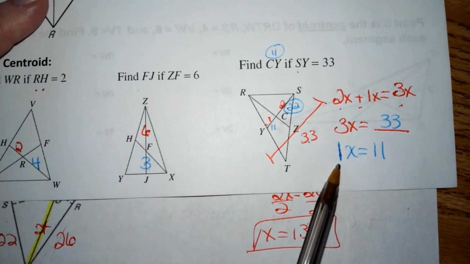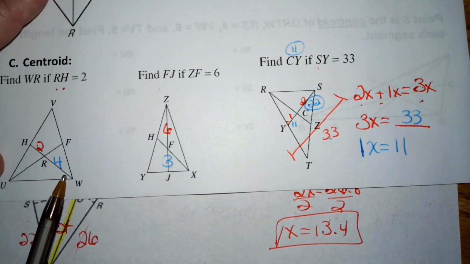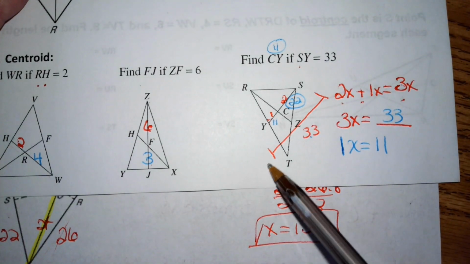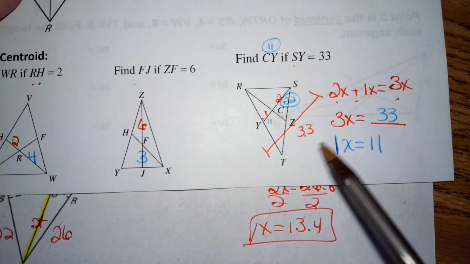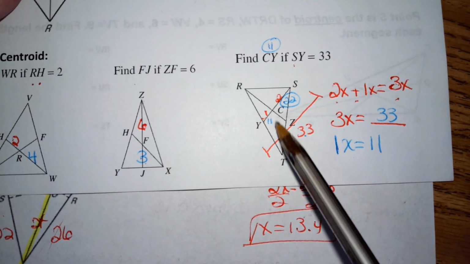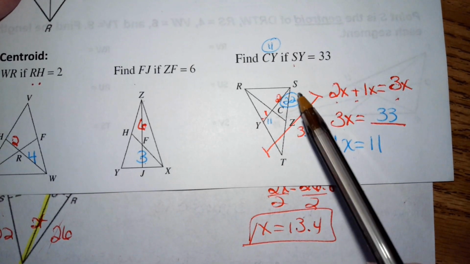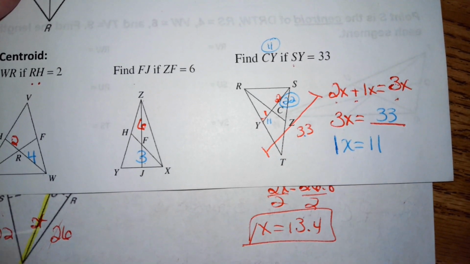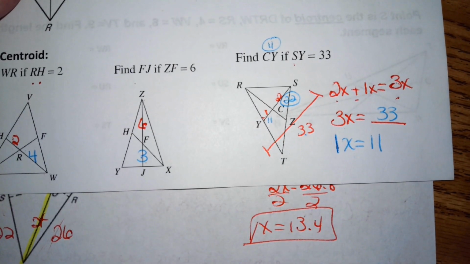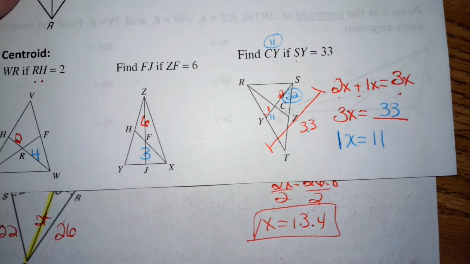So these are the 3 scenarios. You're either going to be given the shorter segment and have to find the longer. You're given the longer segment and having to find the shorter. Or you're given the whole segment. When you're given the whole segment, set it equal to 3x always. And when you solve it, it gives you the shorter segment. So if they didn't want the shorter segment but wanted the longer segment, my answer would have been 22. So do you see how the centroid works? So it's an easy thing to work out, but it's hard to remember the concept. So the more you practice, the better you'll get.